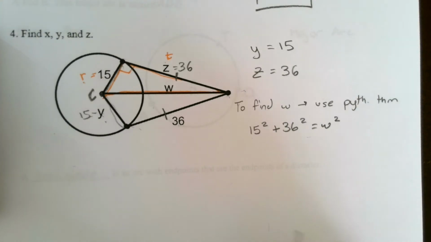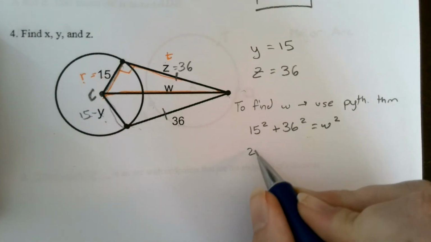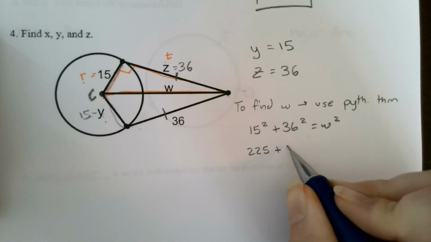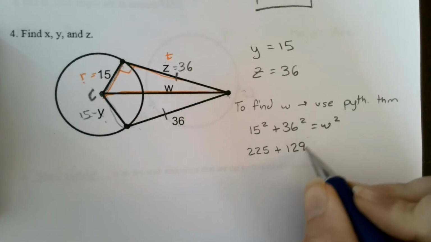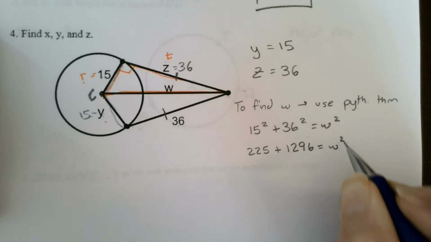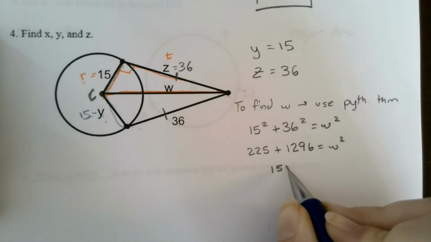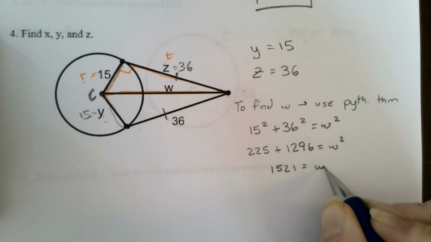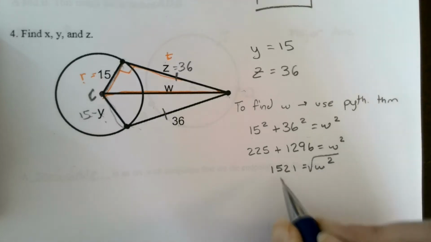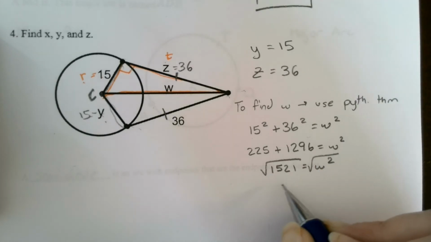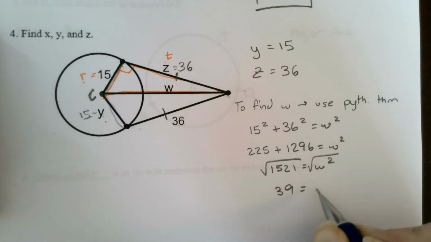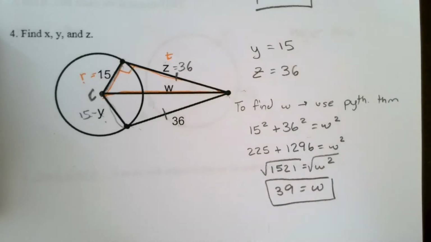I don't want you guys spending too much time on this. This is 225 plus, oh goodness, 1,296. This would be a calculator problem if I ever gave you this. These added together, 1,521. From here, remember, take the square root, plug it into our calculator, 39 equals w.